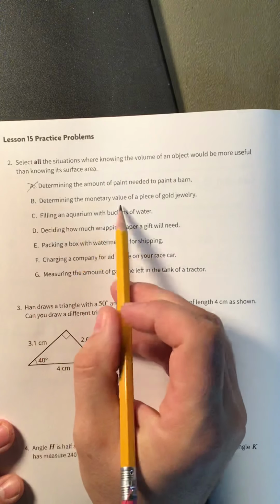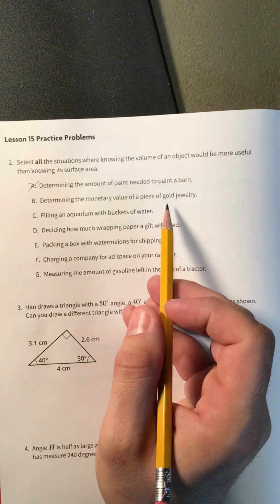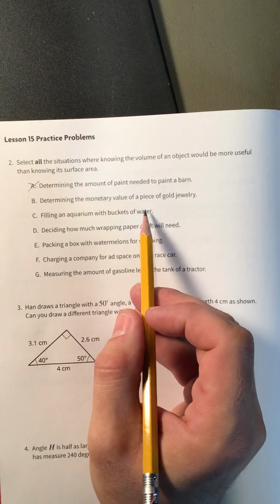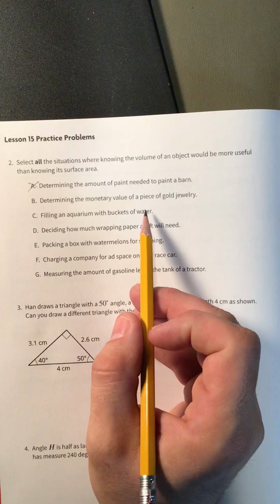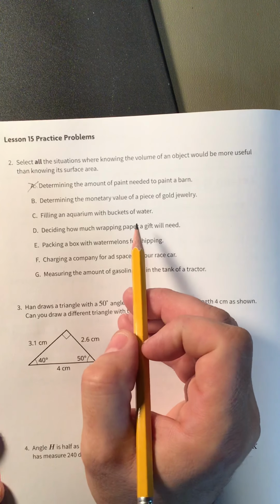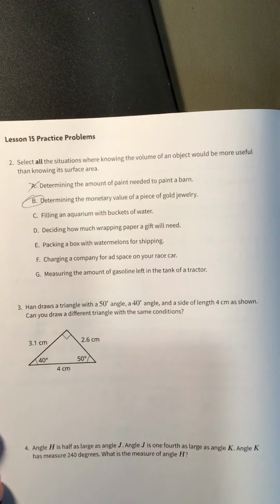Determining the monetary value of a piece of jewelry. Okay, so the area doesn't really matter, but if we were to melt that down and figure out how much gold we actually have, because gold is measured in fluid ounces, okay, how much we actually have, we are going to need volume for that.